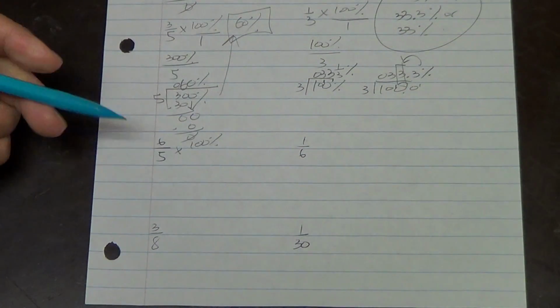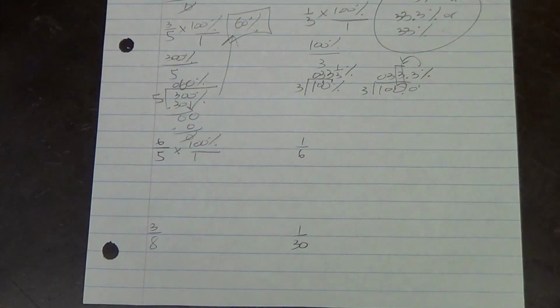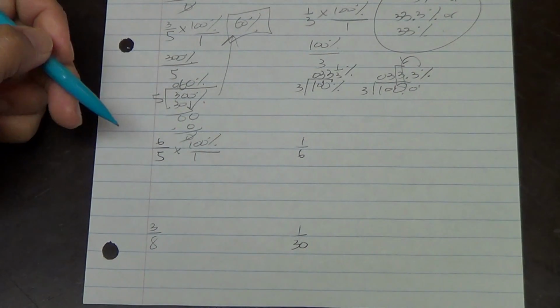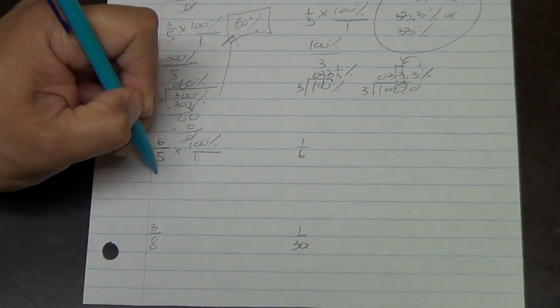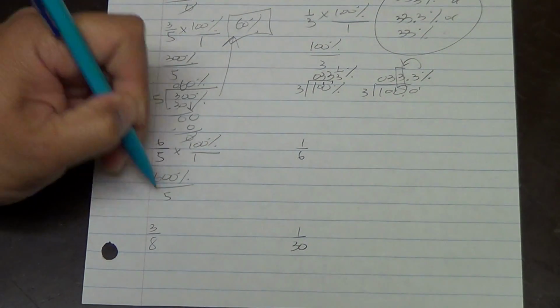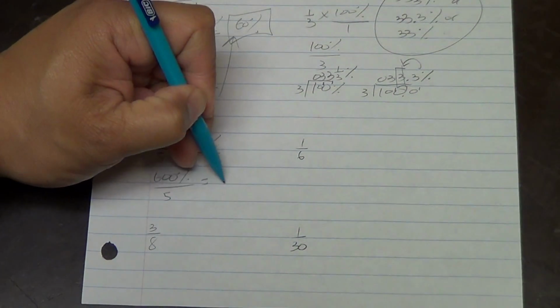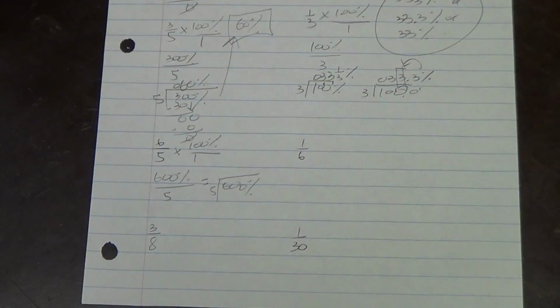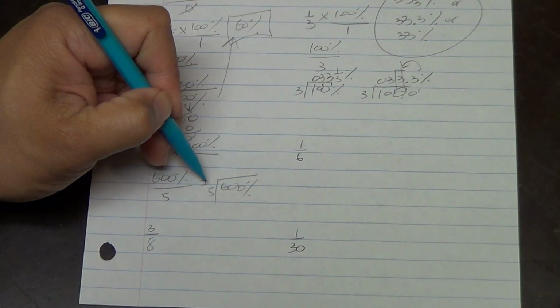Then of course we turn that percent into an improper fraction over 1, and we simply multiply numerator times numerator, denominator times denominator. 6 times 100% is 600%. 5 times 1 is 5. So we're going to divide 600% divided by 5. Okay, and we're going to use some short division here.